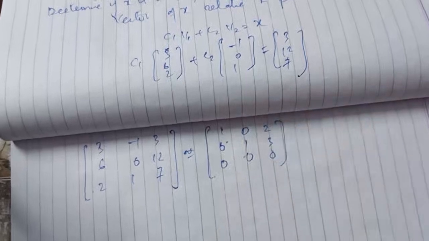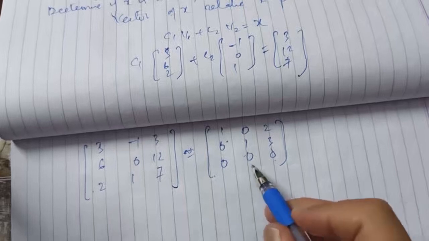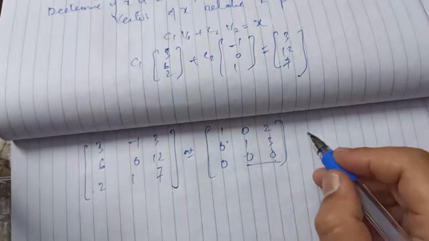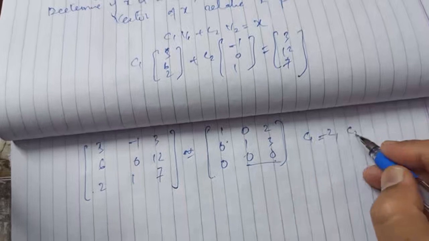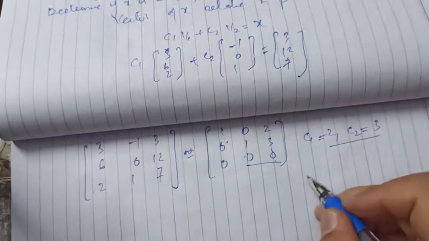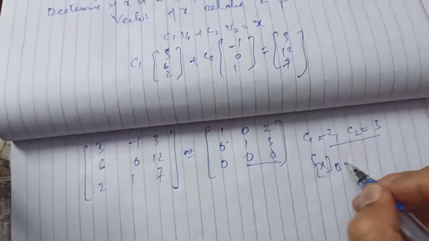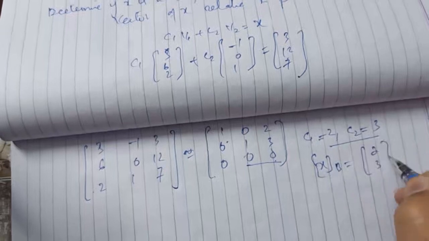Because this is consistent, we get c1 equal to 2 and c2 equal to 3, and for that the coordinate vector becomes x relative to B equal to 2 and 3.